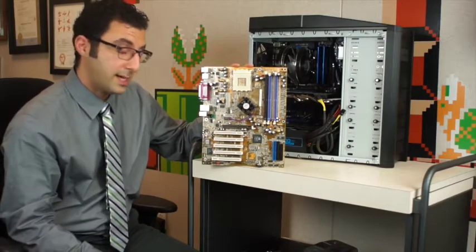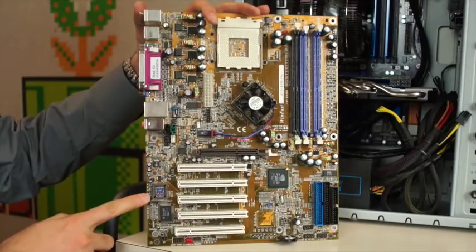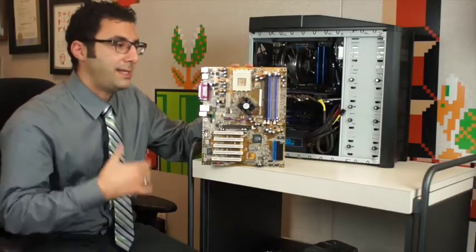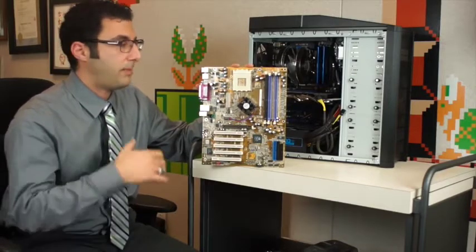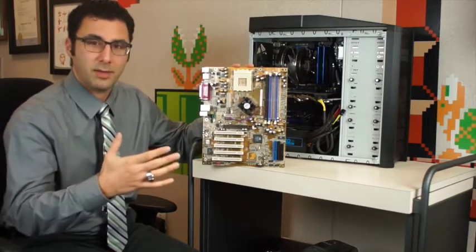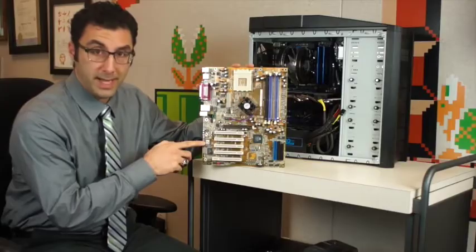But the one I want you to take a look at while we're on the topic is this little chip right over here. This chip is called the BIOS. Essentially, when your computer turns on, it needs to have some information about what's connected to it, what time it is, just things that get it off the ground, get it started. Well, all that information is stored on this little chip called the BIOS.